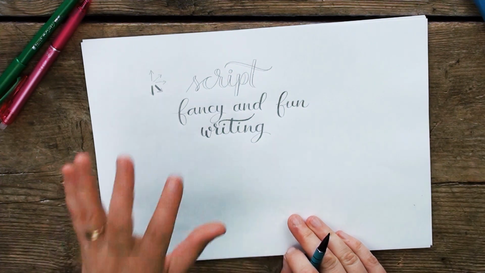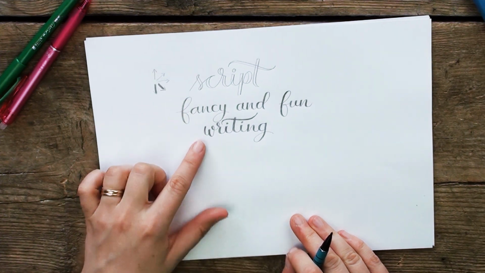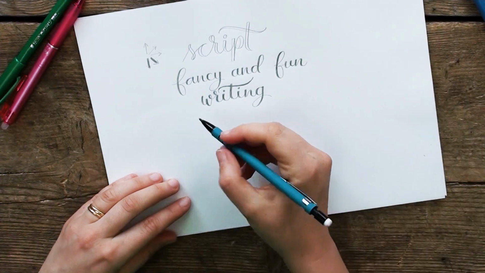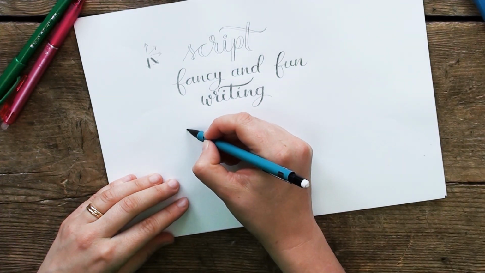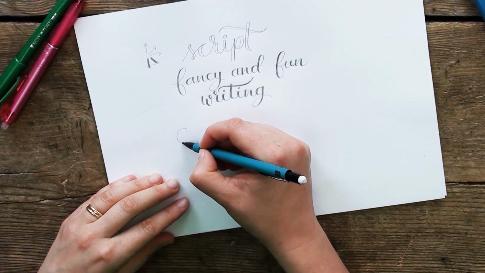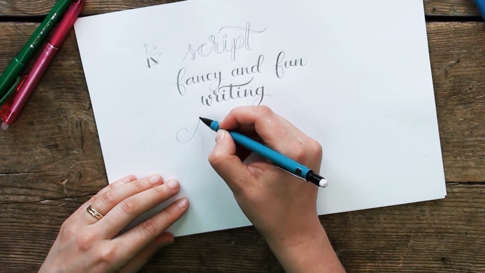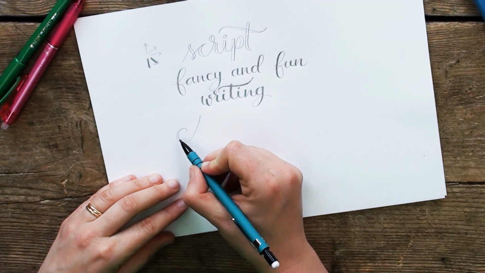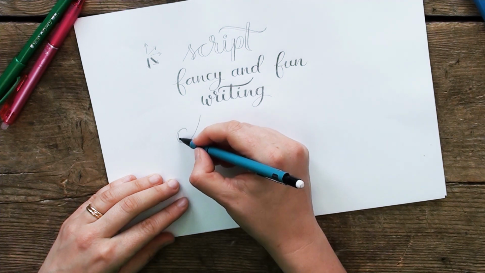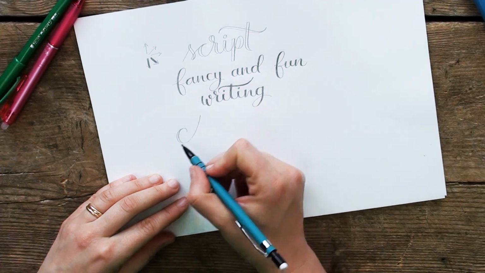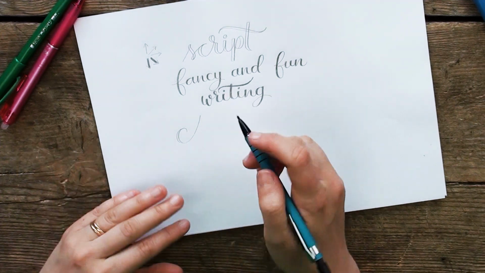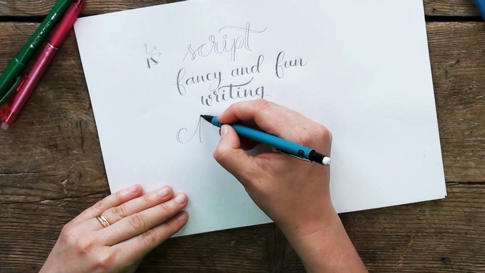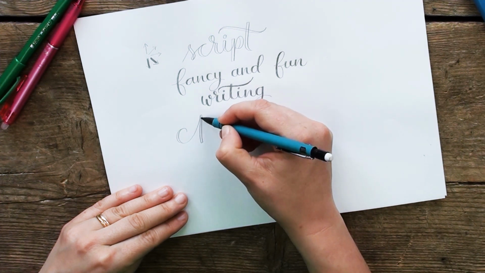Alright, now I've done lowercase letters in script. You can also do capital letters in script. So for instance, then I go down here and up. That means that this will be thicker. Sometimes I go on the left side, but sometimes I see that it's better to go on the right side. So it depends on where you find it better to go. Alright, but up thin and down thick. Like that.